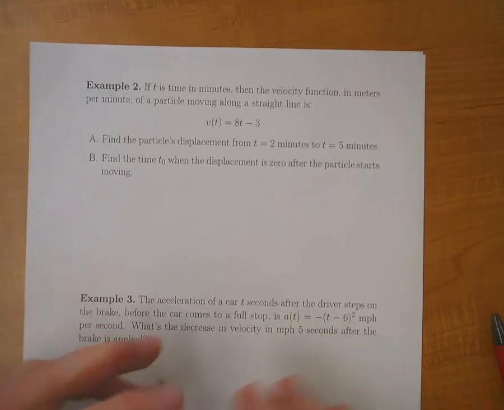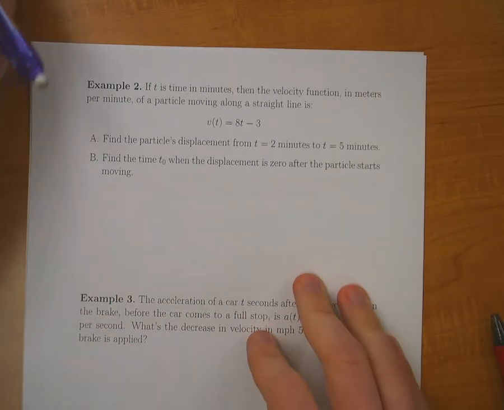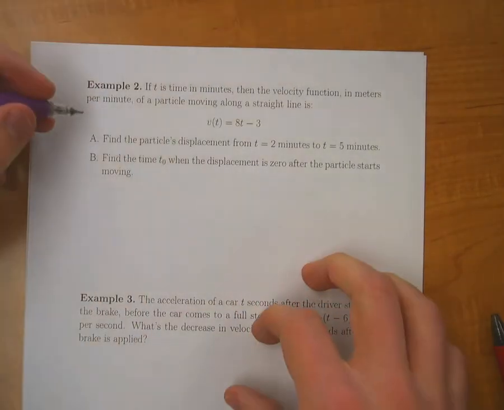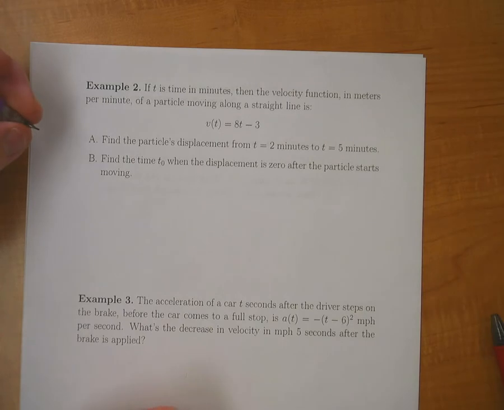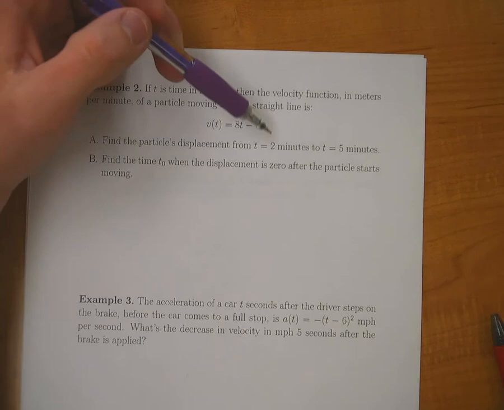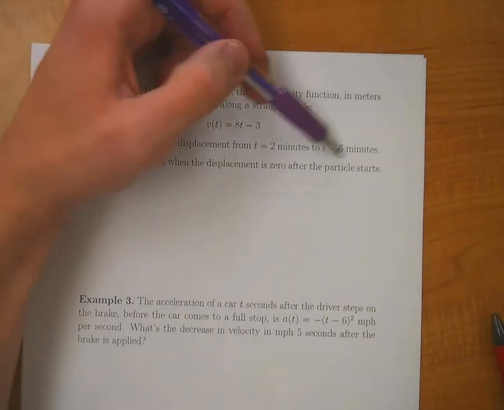So example 2 says if t is time in minutes, then the velocity function in meters per minute of a particle moving along a straight line is v of t equals 8t minus 3. So we now have to find the particle's displacement from time t equals 2 minutes to t equals 5 minutes.